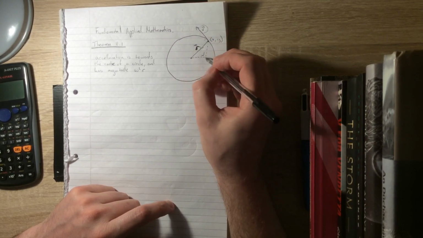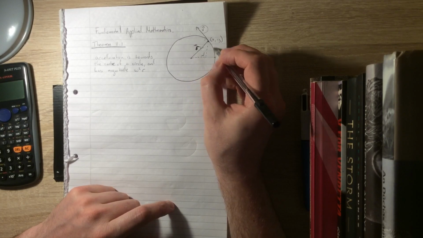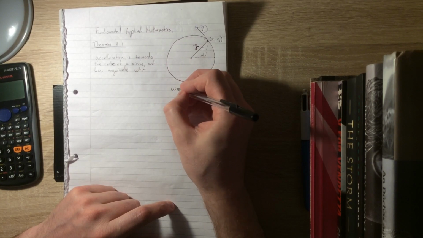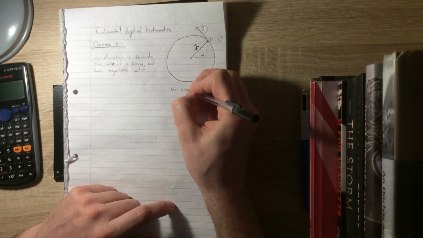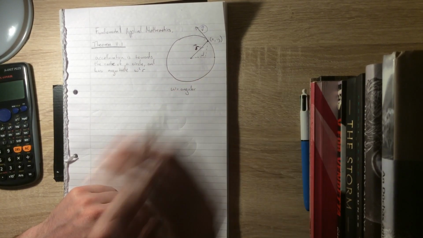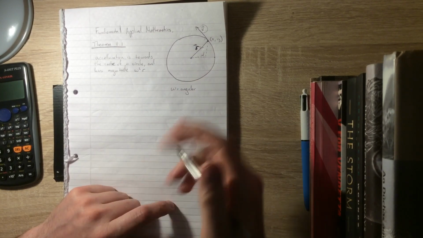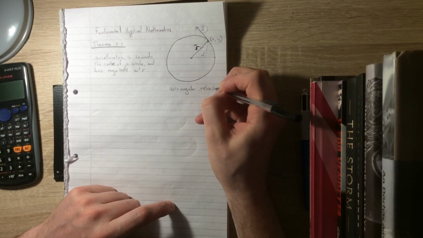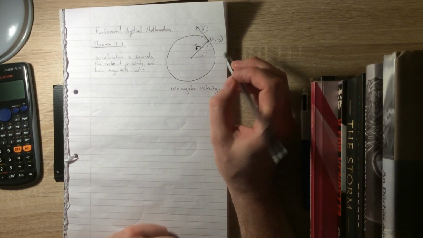This angle here, if it started at this point down here, is moving with angular velocity omega. That's how many radians it rotates per second. We're going to work in radians as we always will in this chapter.